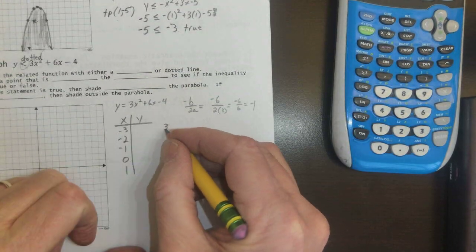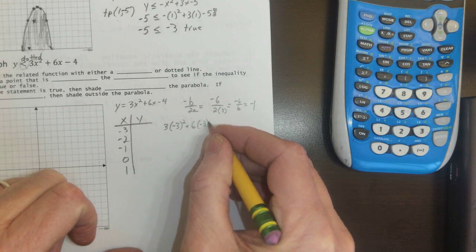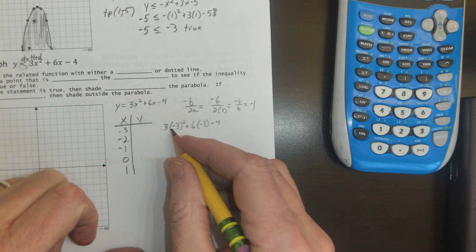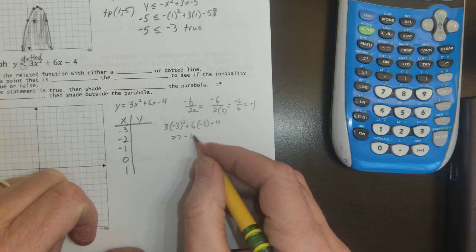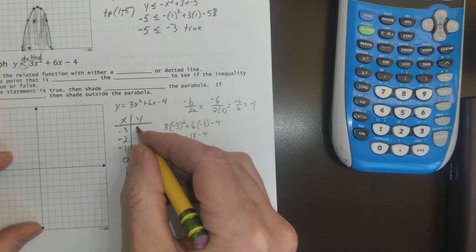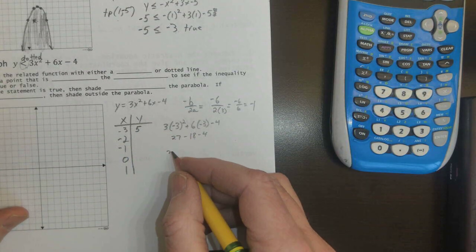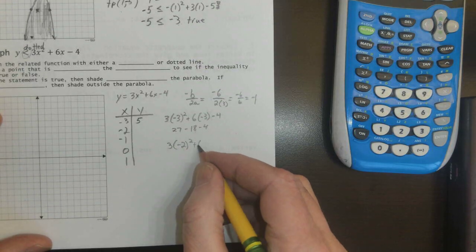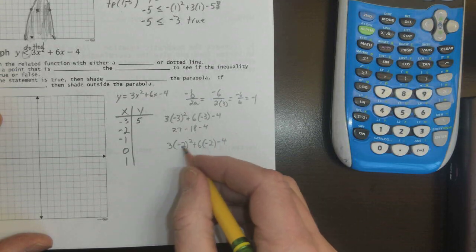And I have 3 times -3 squared plus 6 times -3 minus 4. That's 9 times 3 is 27 minus 18 minus 4. That's 9 minus 4 is 5. Let's see, 3 times -2 squared plus 6 times -2 minus 4.